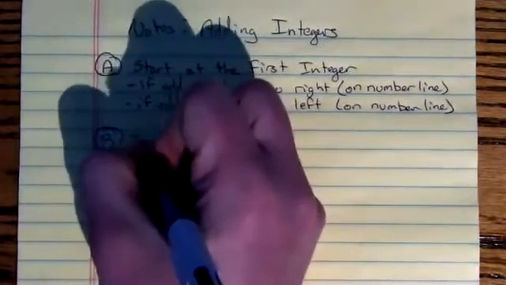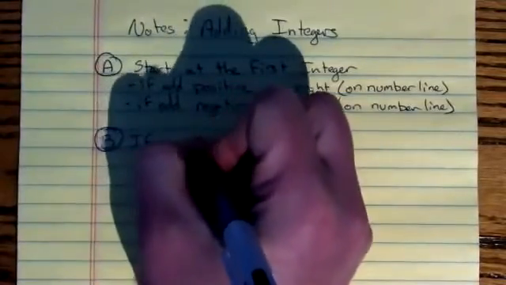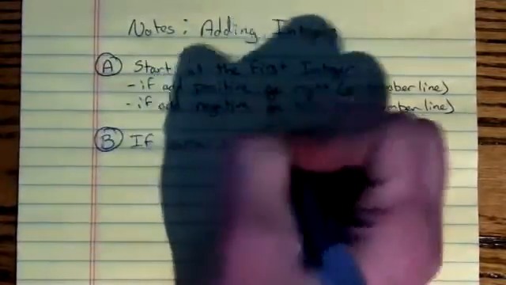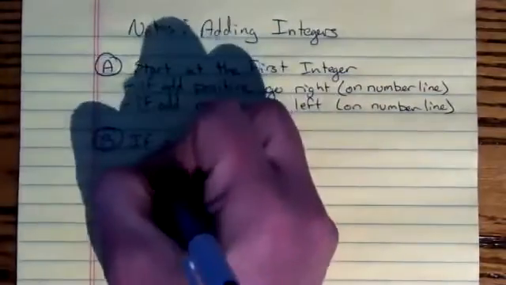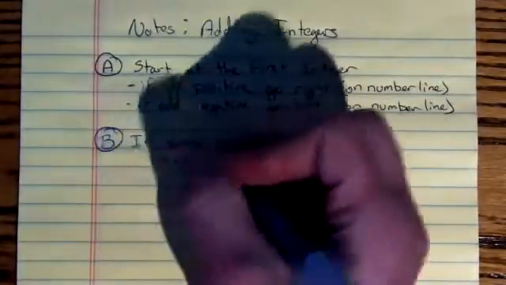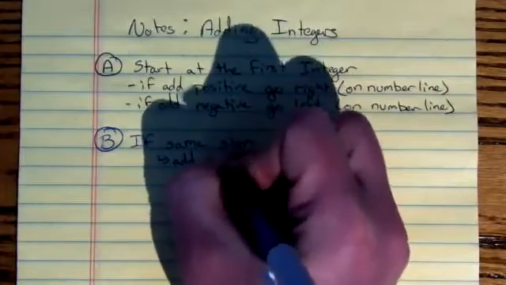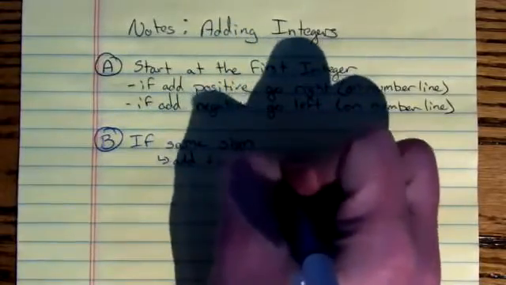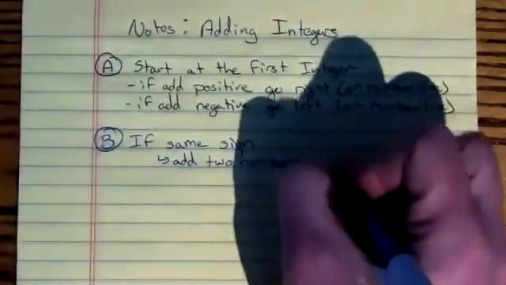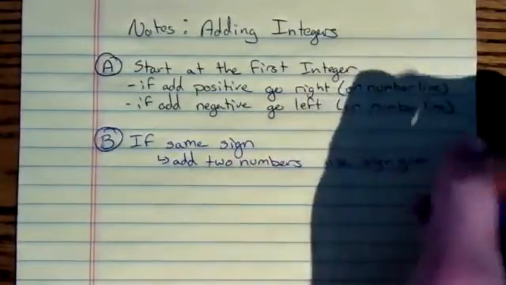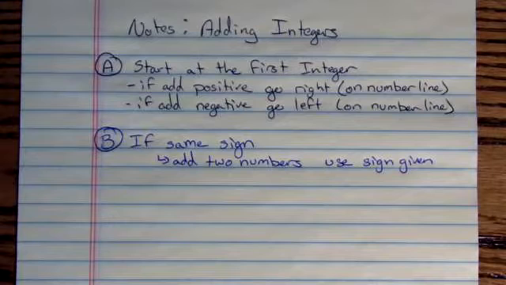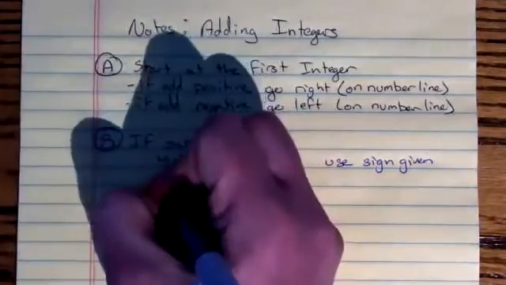So when adding, if both numbers are the same sign, whether they're both positive or both negative, you add the two numbers and then use the sign given. So if they're both positive, we add them and the answer will be positive. If they're both negative, we just add the two numbers and the answer would be negative. And again, we'll see an example.